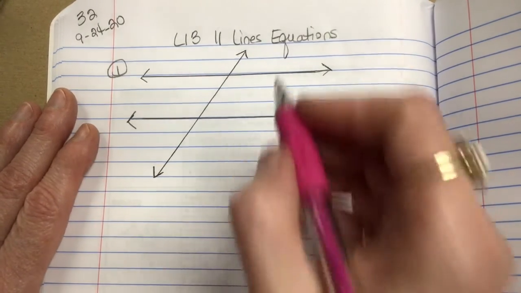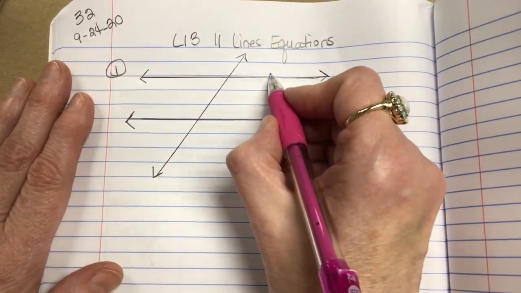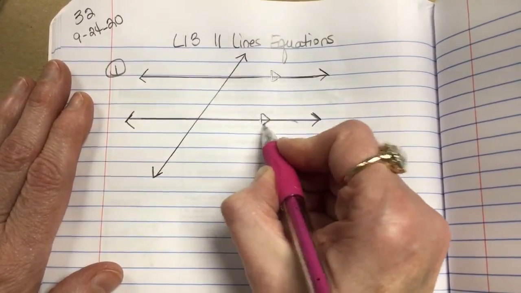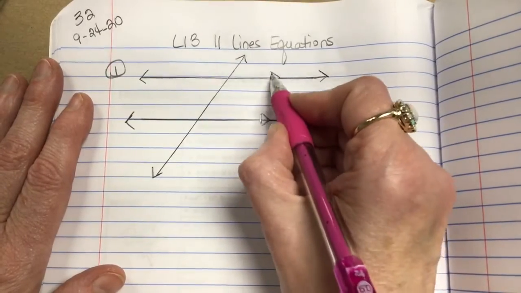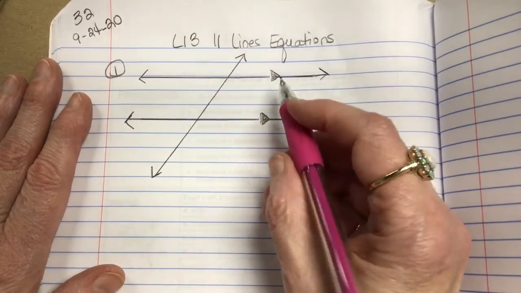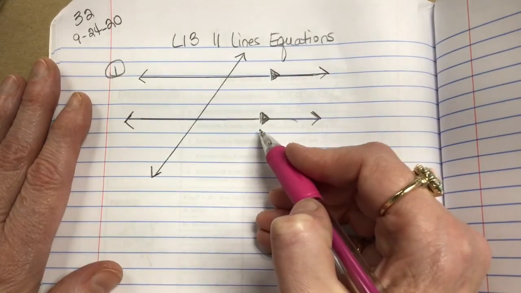Do you remember the symbols? You can put the little arrows. You can fill them in. You can do them like this. I'll even show you my lazy way to do it in a minute. But you can fill them in. It's kind of your choice. And sometimes they do more than one. I'll show you that on the next one.